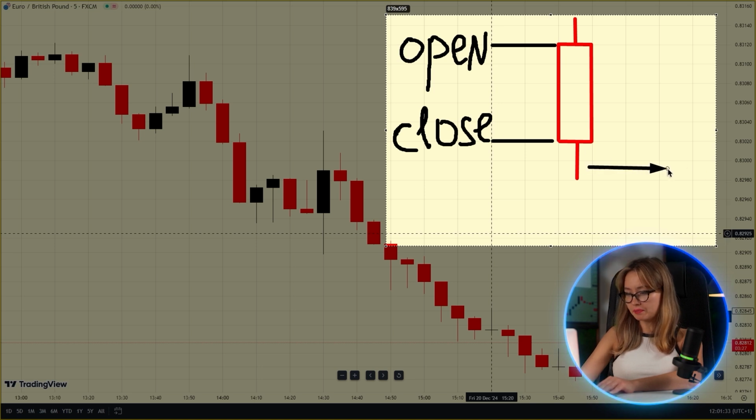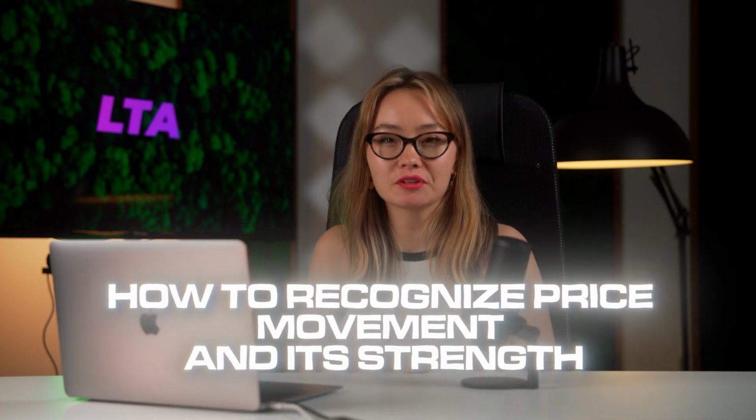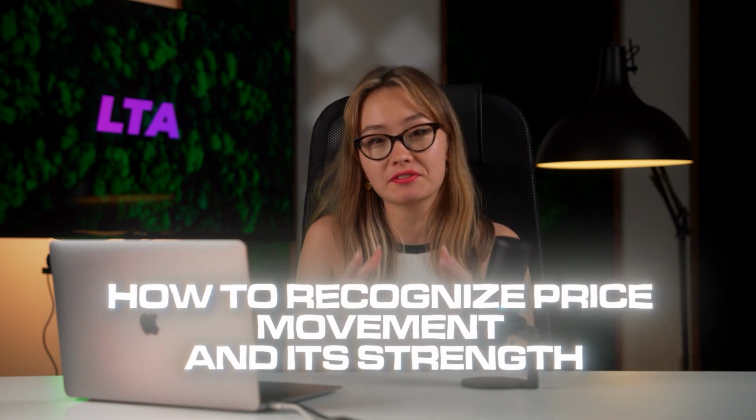But first, let me explain the wick. The wicks show where the price went during the candle's time frame. For example, this candle rose, dropped, and then went up a little before closing. To sum it up, the wick shows the range the price moved within, and the body shows the actual change in price. Is everything clear so far? This is just the beginning. Next, I'll explain how to recognize price movement and its strength.